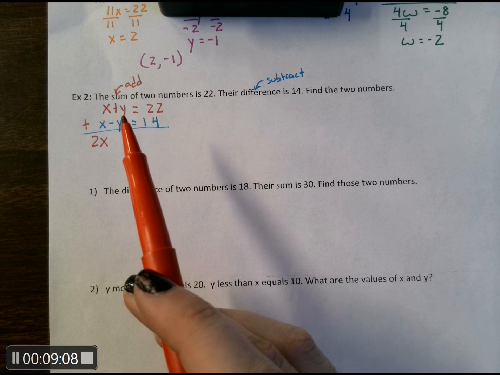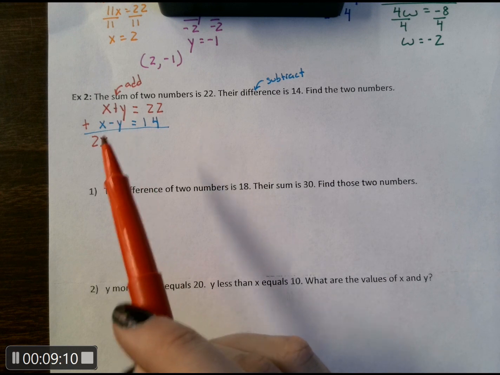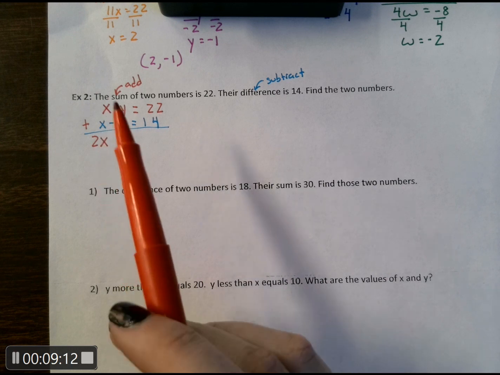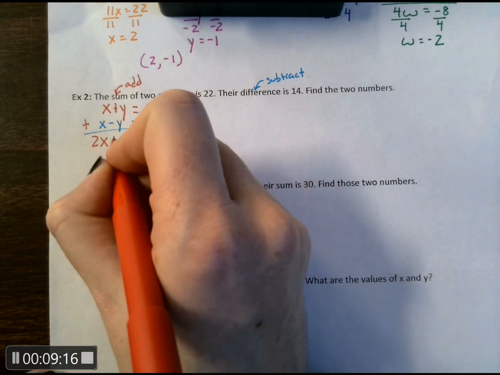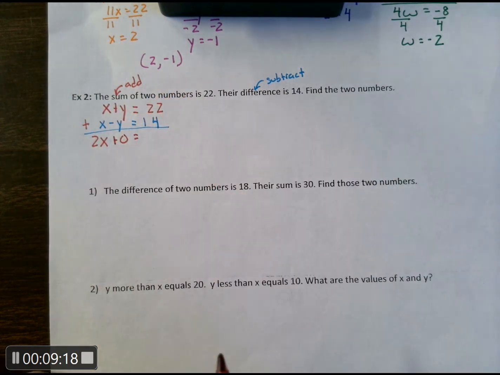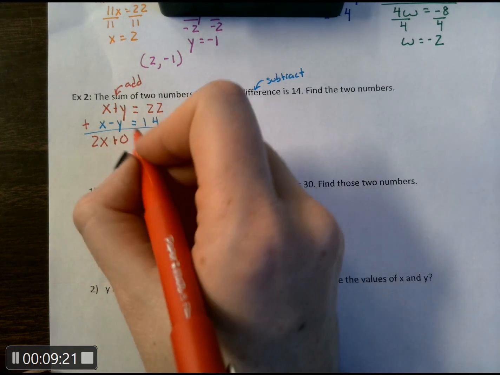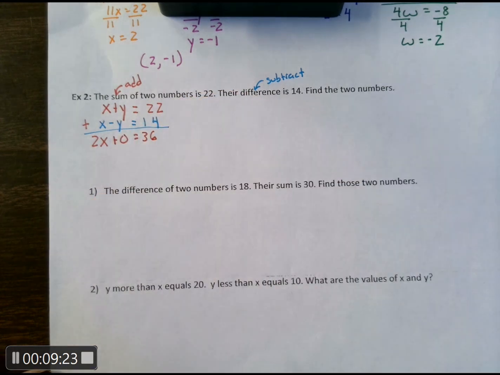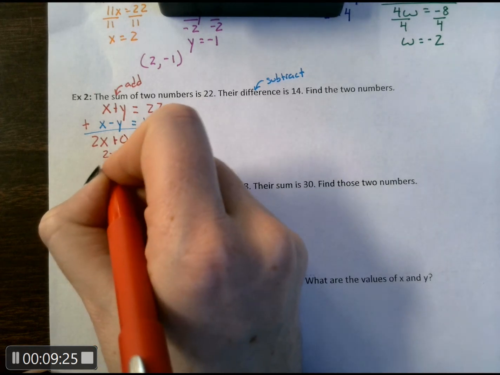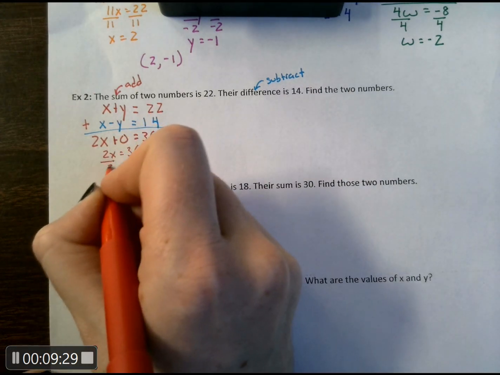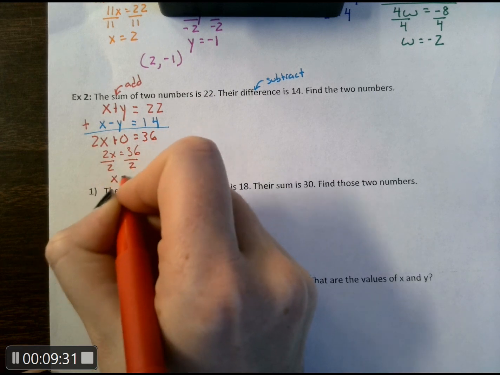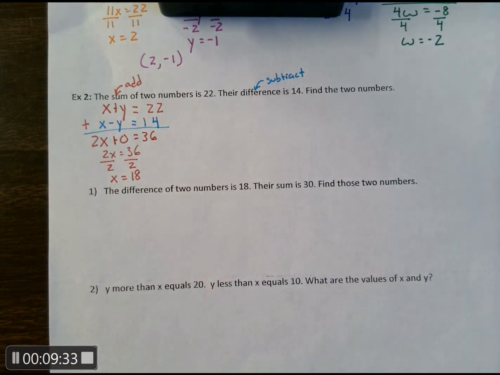But anyway, we are adding. So we have x plus x, which is going to give us 2x. And then +y minus y is going to give us that 0. And then 22 plus 14 is going to give us 36. Okay, so we have 2x equals 36. We are going to divide by 2 so that x equals 18.